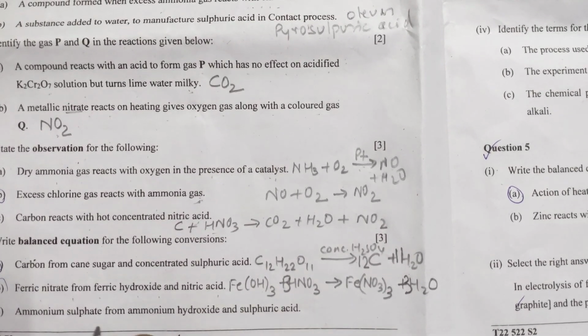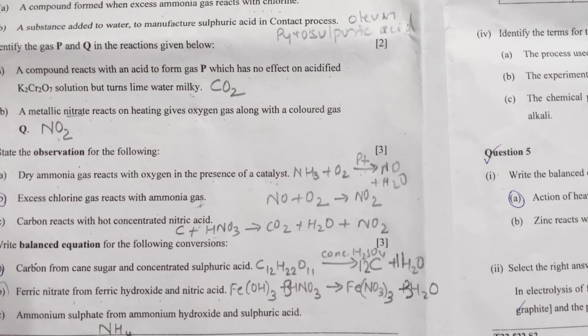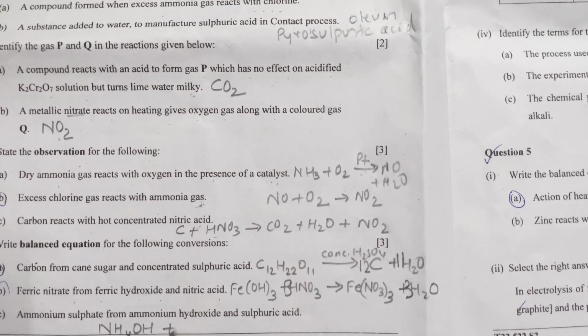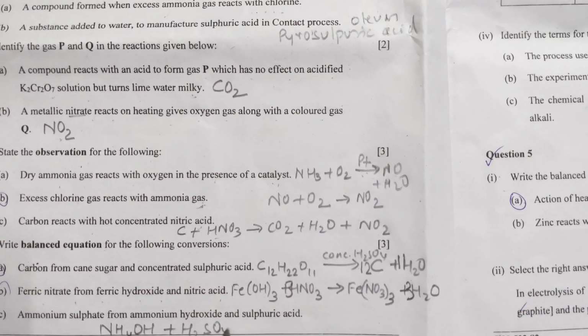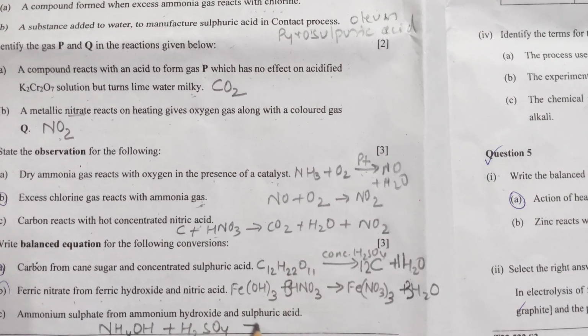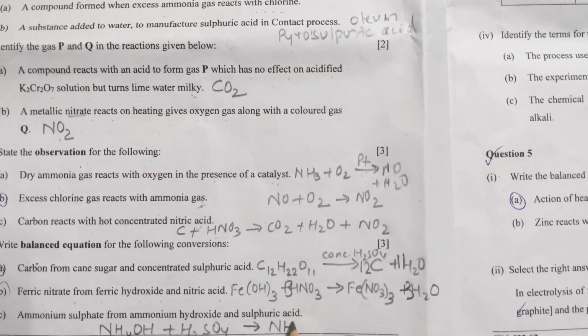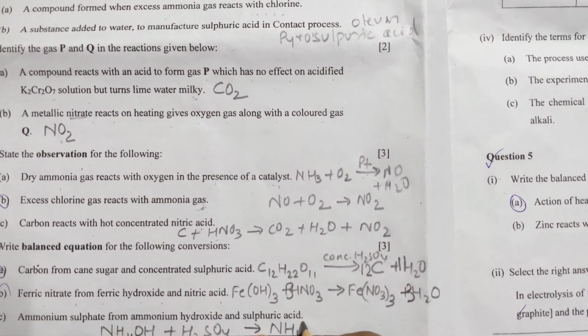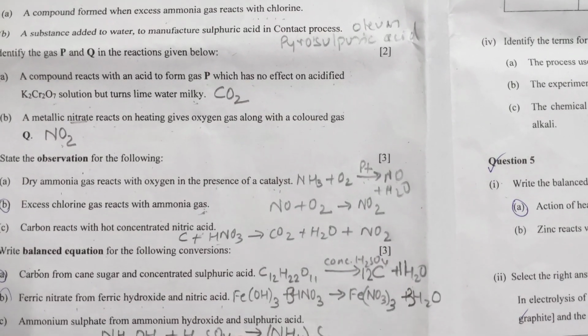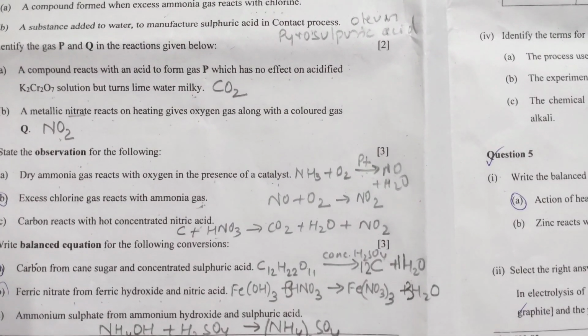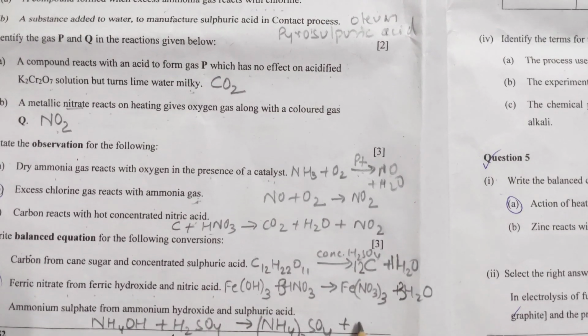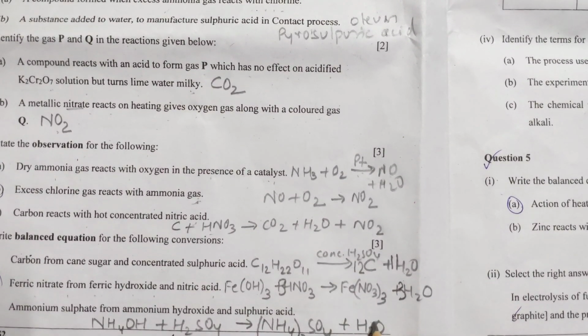Now next C is ammonium sulfate from ammonium hydroxide and sulfuric acid. So take ammonium hydroxide, that is NH4OH, with sulfuric acid, that is H2SO4. We are making ammonium sulfate, that is (NH4)2SO4 plus H2O.